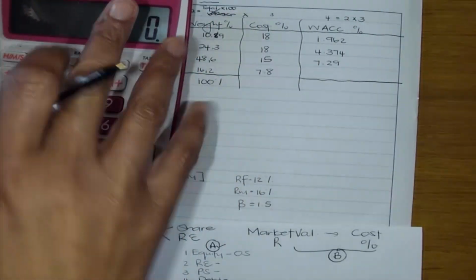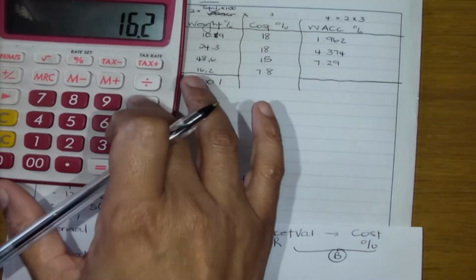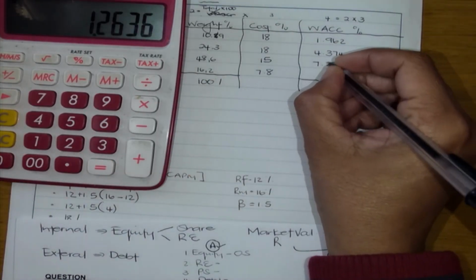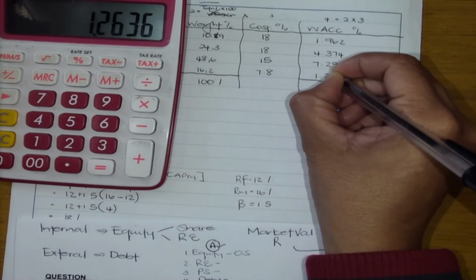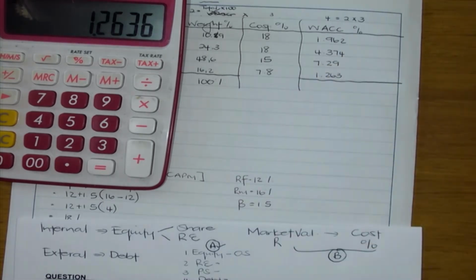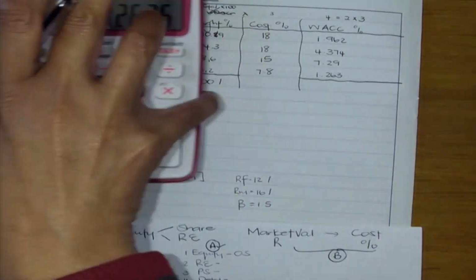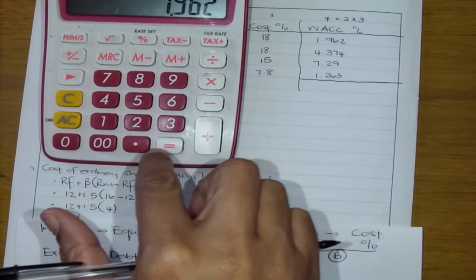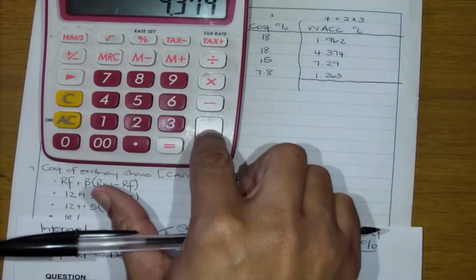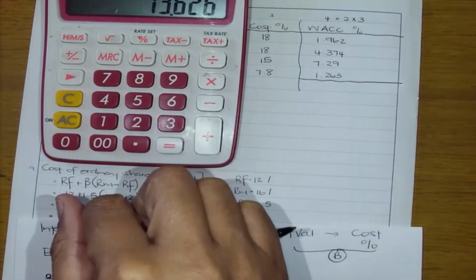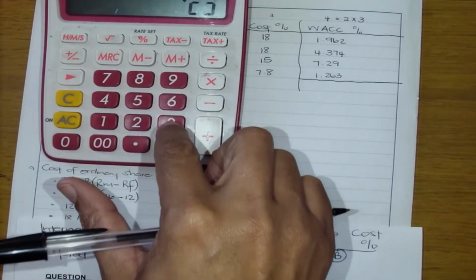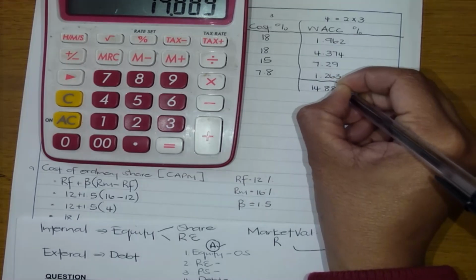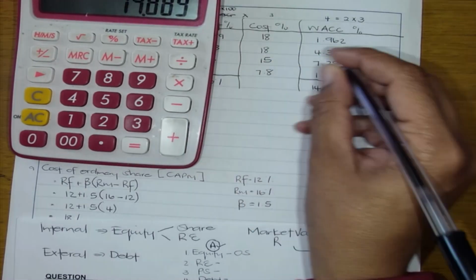And then I say 16.2 multiply by 7.8%, 1.263. Okay, and then I add this up, and this will give me my WACC, which is 1.962 plus 4.374 plus 7.29 plus 1.263. Now, this means 14.889%. This is your WACC.